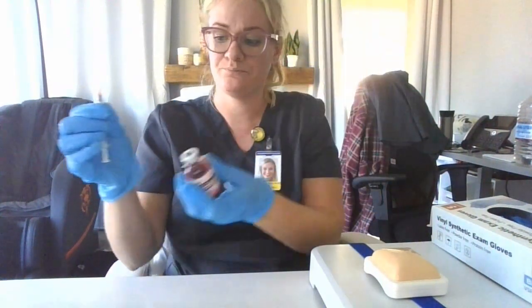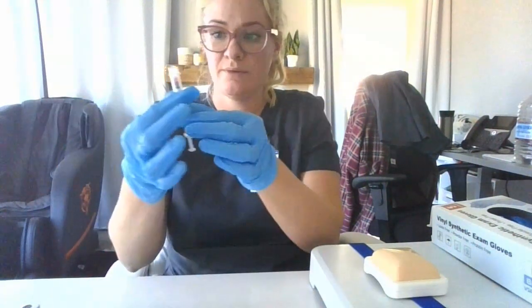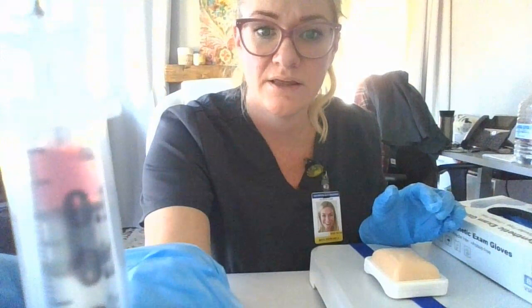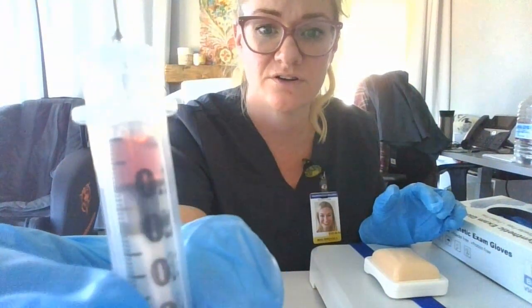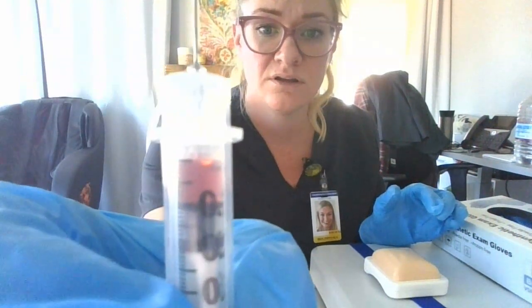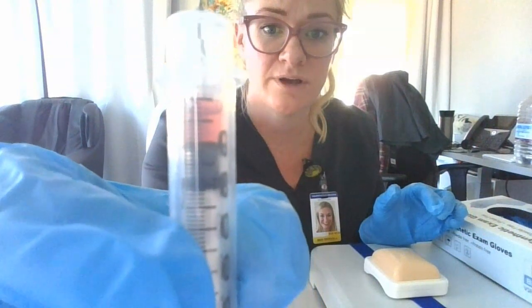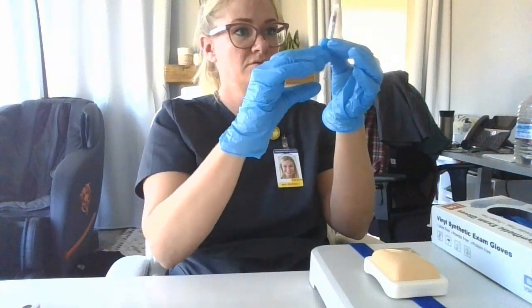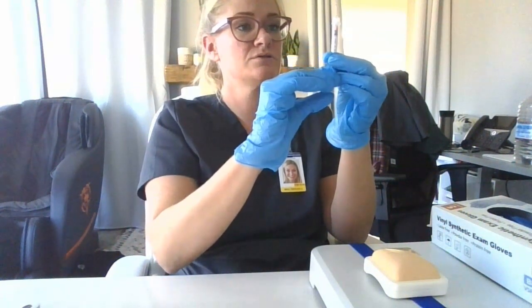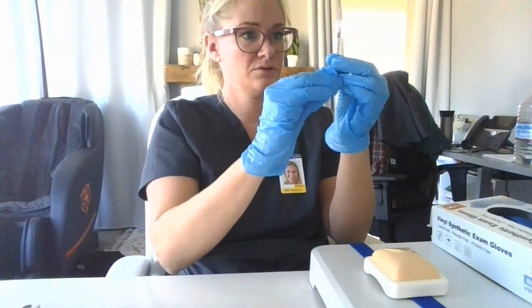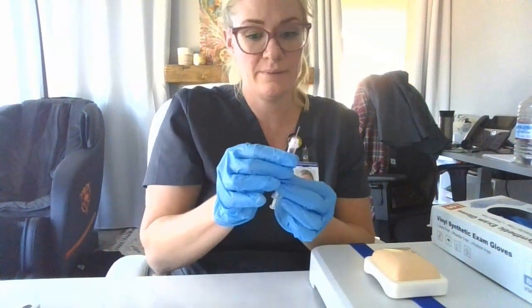So I would take that out. And then I want to check for any air bubbles. I'll let you see here that I did draw the 0.1 and it's right to that line. So then I would check for any air bubbles to get those out. Okay, and then bevel up.